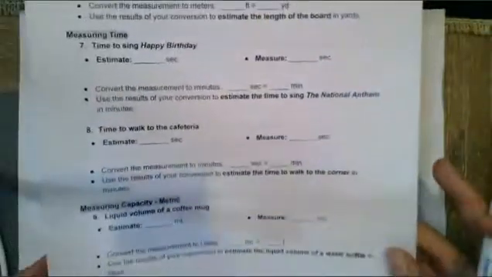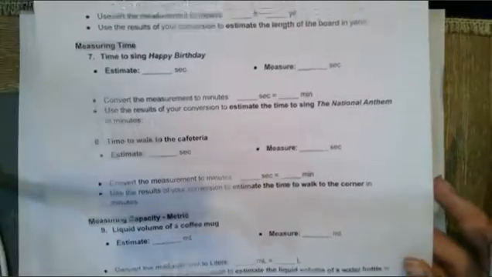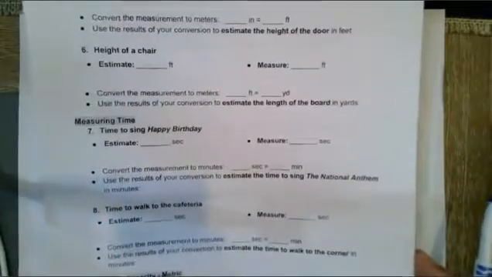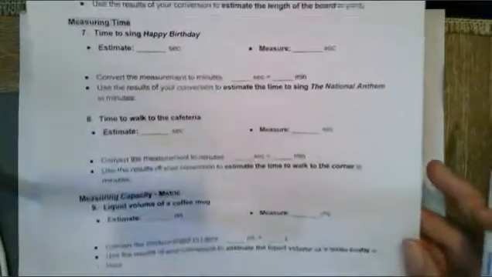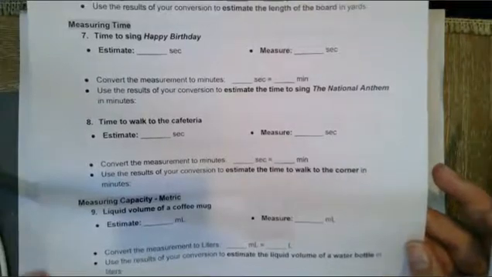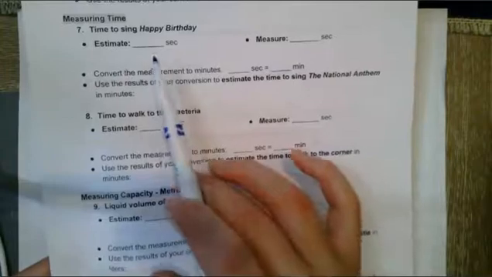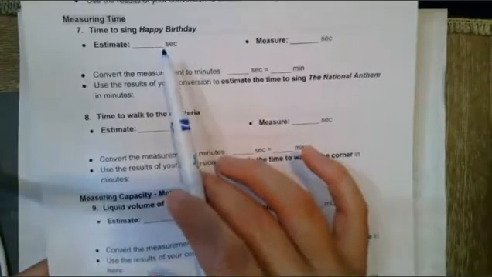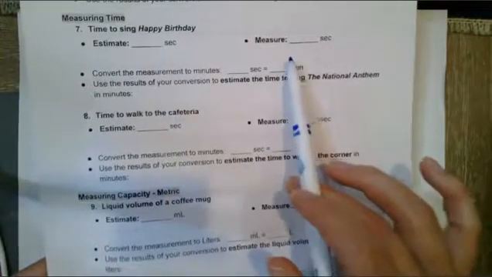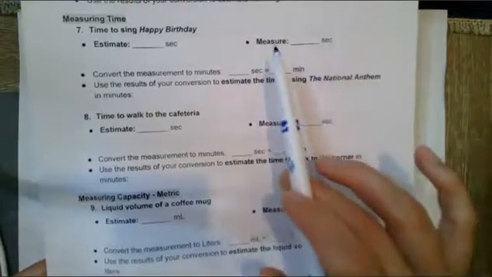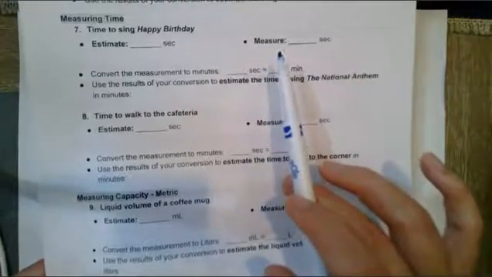Then you're going to move on to customary. So we're talking about inches and feet and yards. And then finally, we're going to get into some really fun things like measuring time. So you're actually going to decide how long it is about to sing the happy birthday song. And then you're going to measure it. So you'll need a stopwatch, which you can just use your computer for that or your phone if you have one.